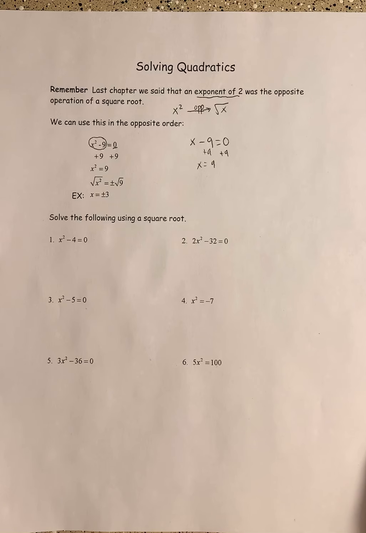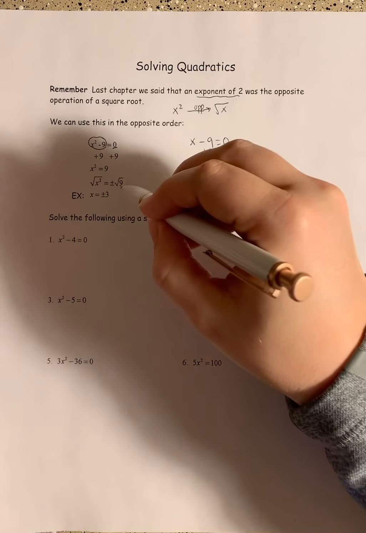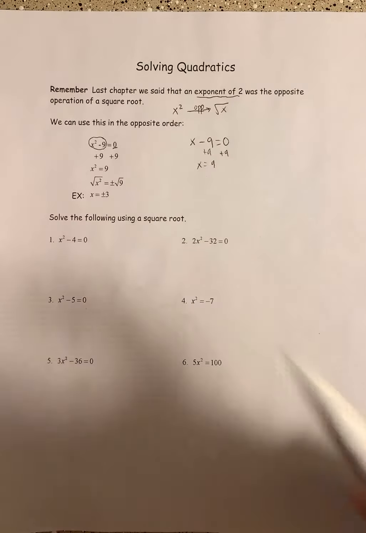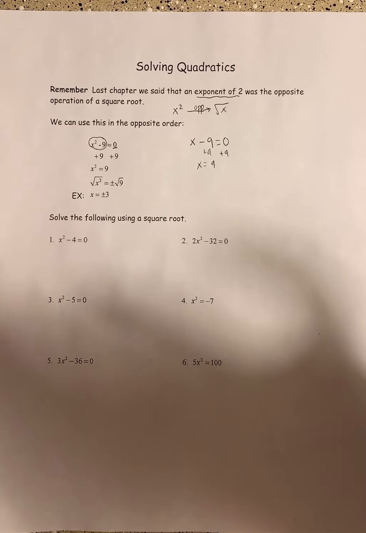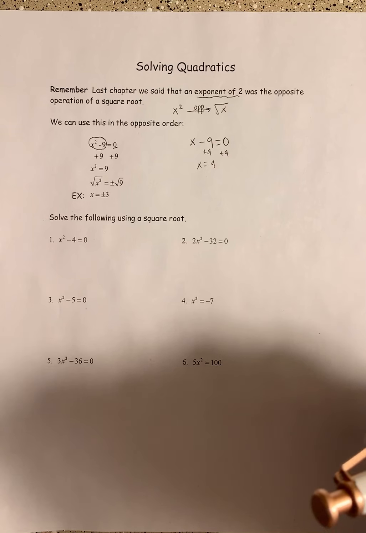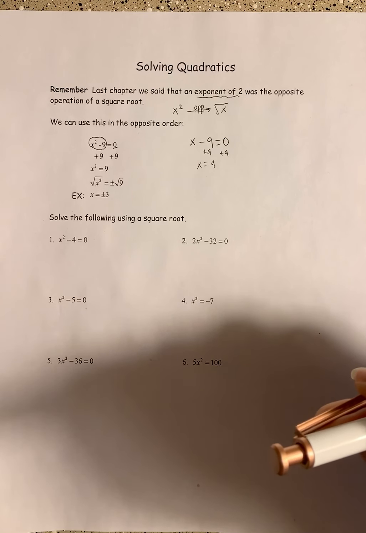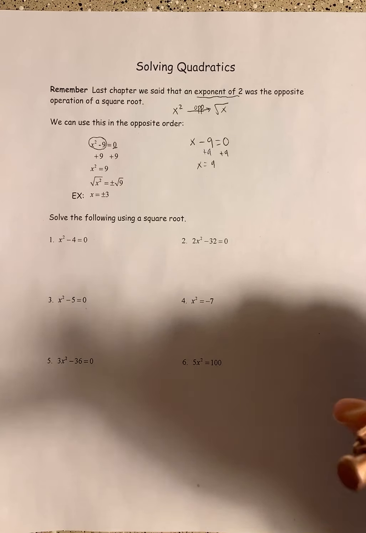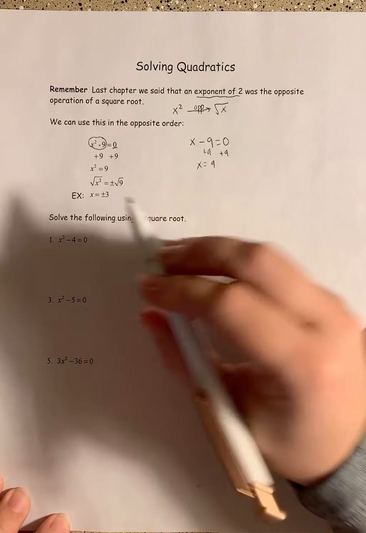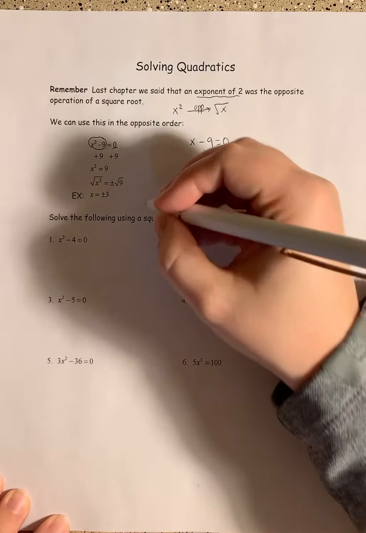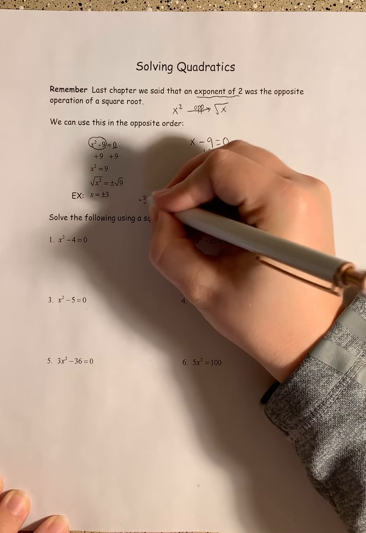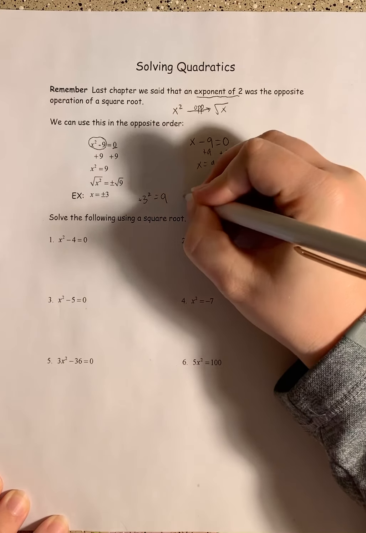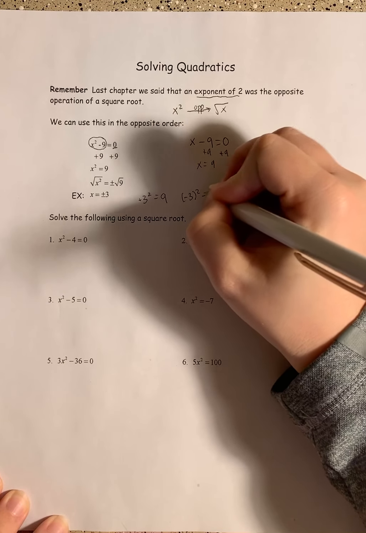The reason why is if we take the square root of 9, the answer is not just 3. Not only is 3 squared equal to 9, you can also take negative 3 and square it, and it would equal 9. Right? So that's why we would say plus and minus 3. Because again, positive 3 squared equals 9, and negative 3 squared equals 9.